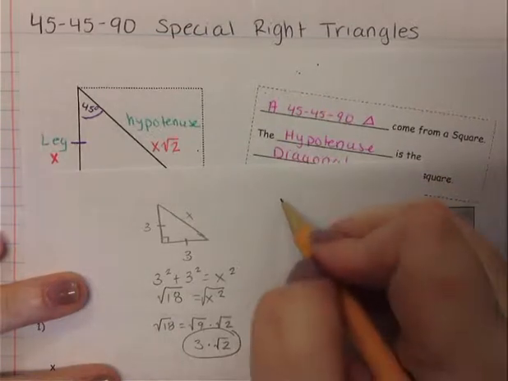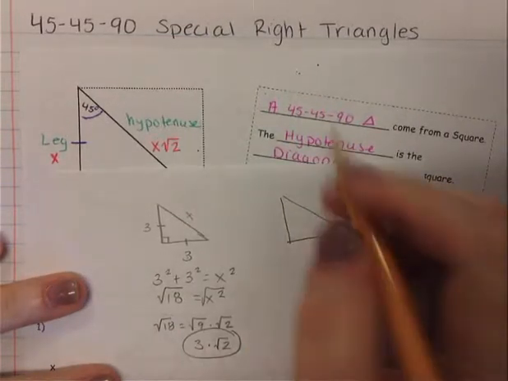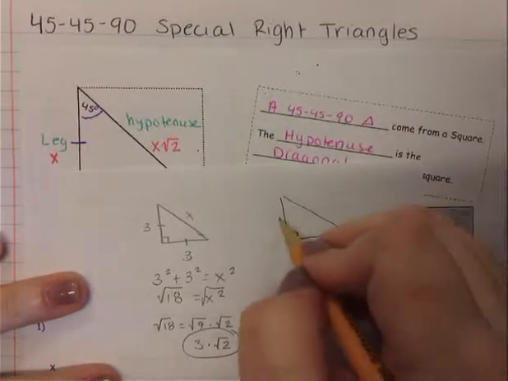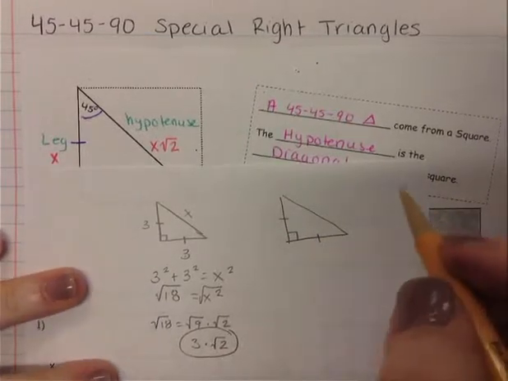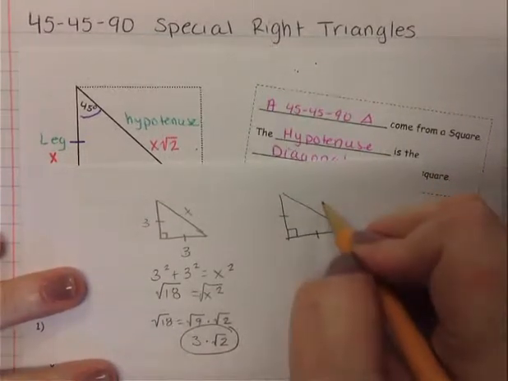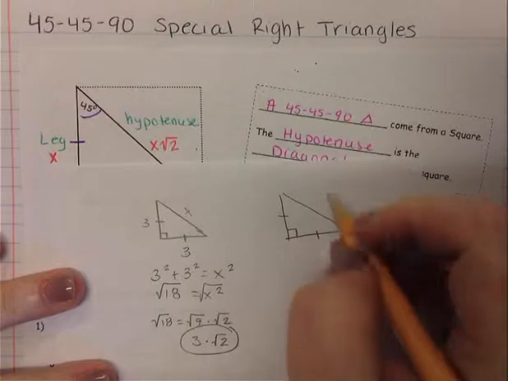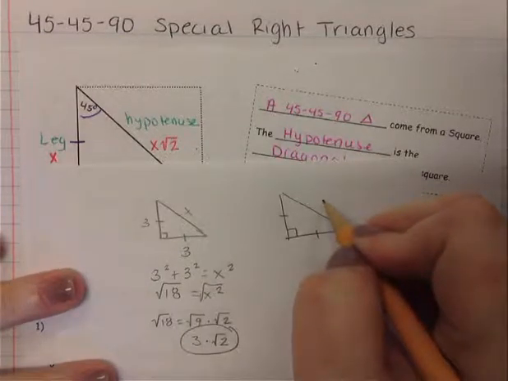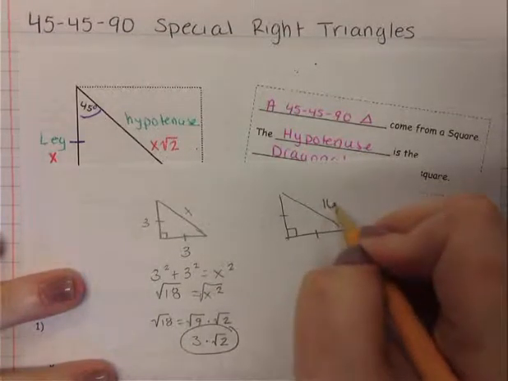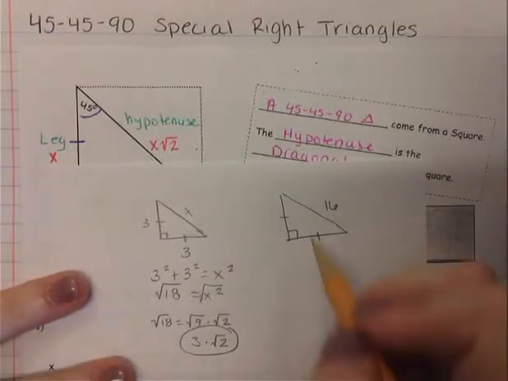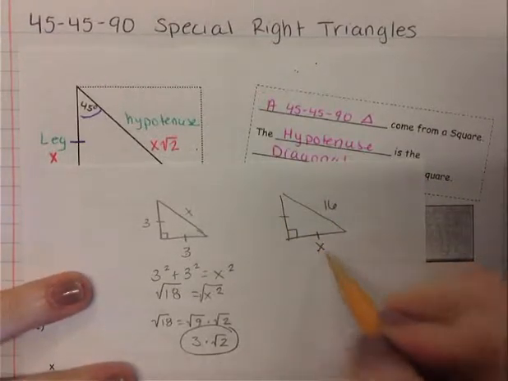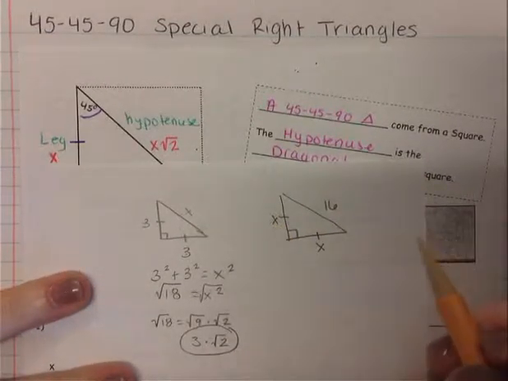I can do the same thing if I had an isosceles right triangle, and if I said that the hypotenuse was, let's say, 16. I need to find a leg. If this is x, I also know this is x, because they're the same.